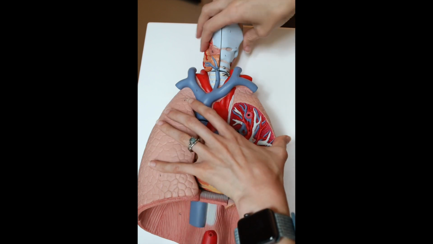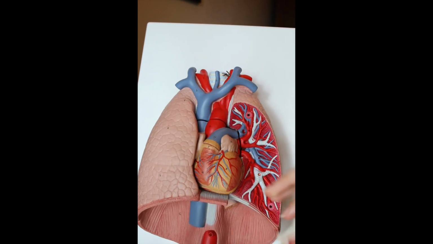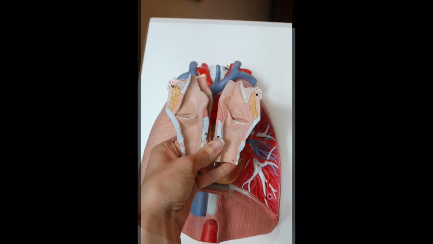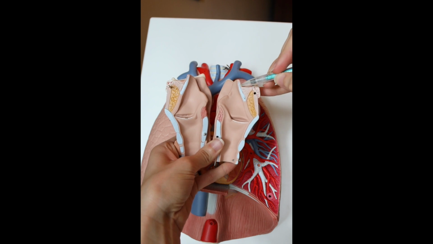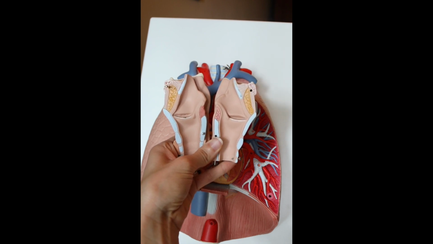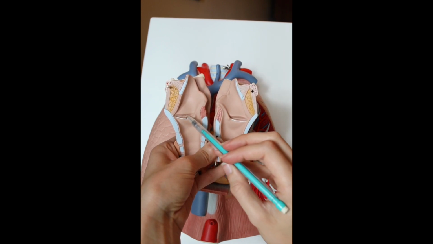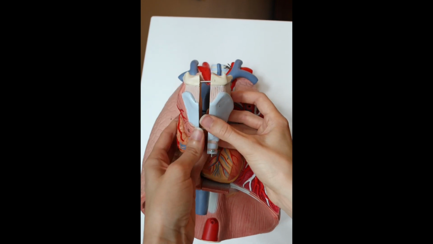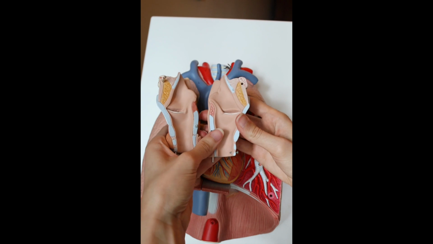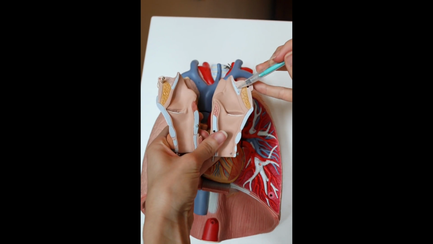I'm going to remove the larynx really quick so we can look at a few of these structures. Okay, so I have removed the larynx here just so I could show you the epiglottis right here. And then you can see your vocal folds, most of the stuff you don't need to know. So if we put it back together, it would look like this. So that's the epiglottis right there.